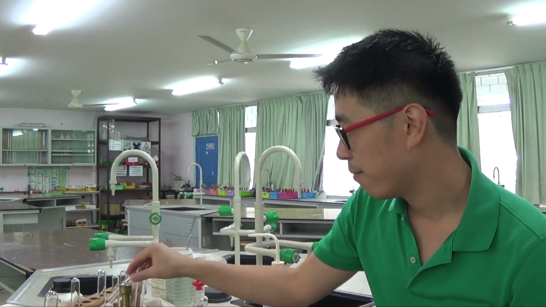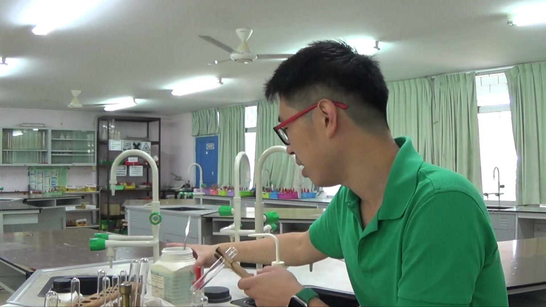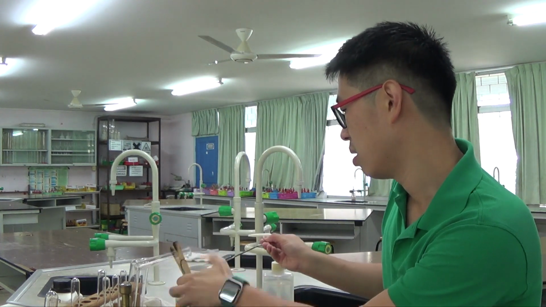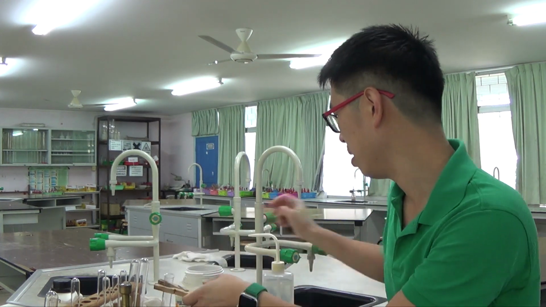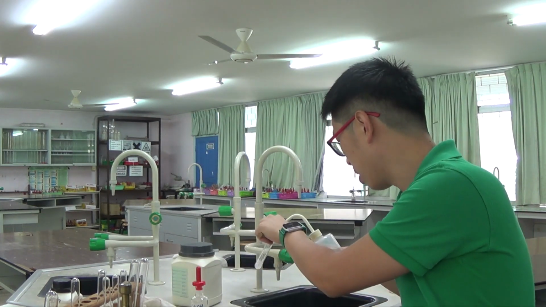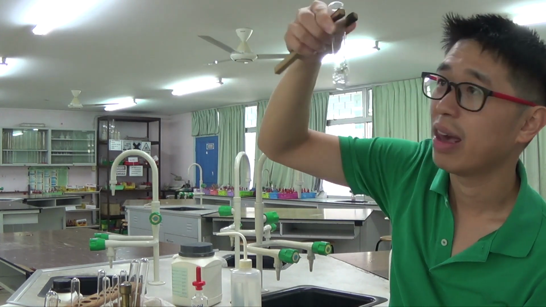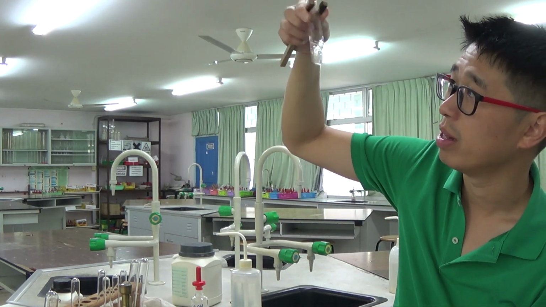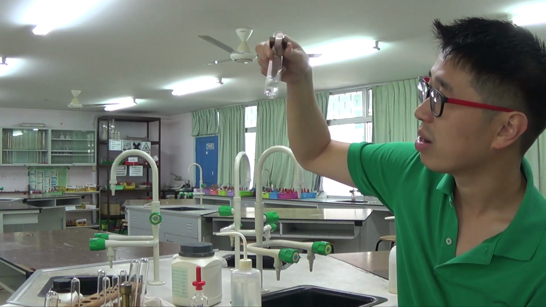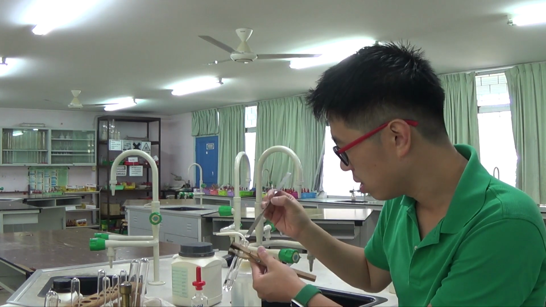So I ran out of that first portion of the ammonium carbonate solution. So I'm just going to add a bit more solid in here, which is alright. It doesn't take too long to make up the solution. I just need to make sure that it is completely dissolved before I do any reactions. I have the same problem as just now. There's a big lump at the bottom.